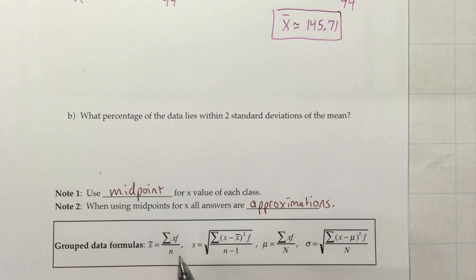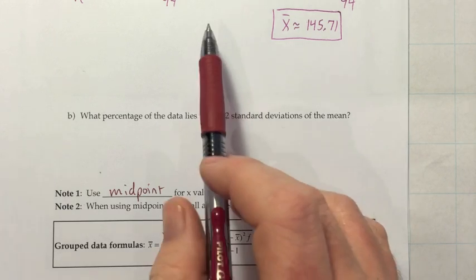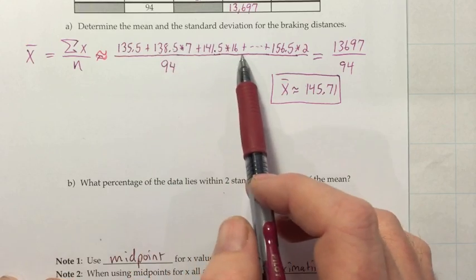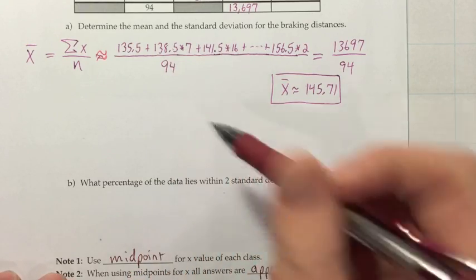For group data, normally we would say add all the x's and divide by n. But what we learned up here is that when you're adding up all the x values, it's important that you multiply by the frequency first to make sure you're actually counting all the cars.